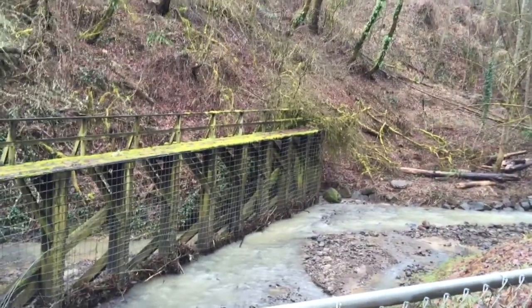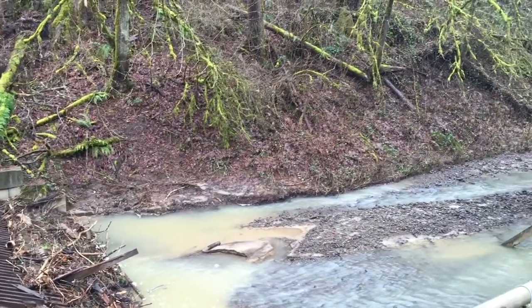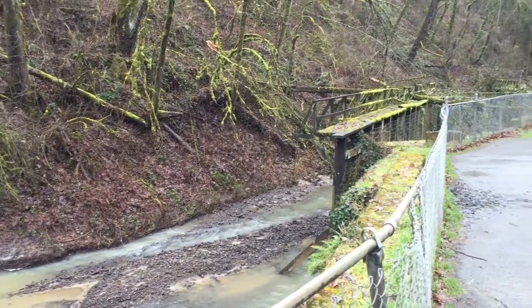So this is Balch Creek. This is one of only two perennial streams that flows in Forest Park. The other one is Saltzman Creek, which is north of here about 2 miles.